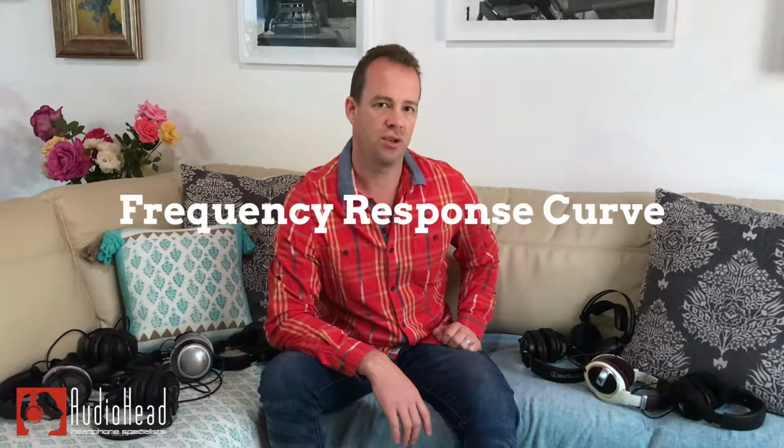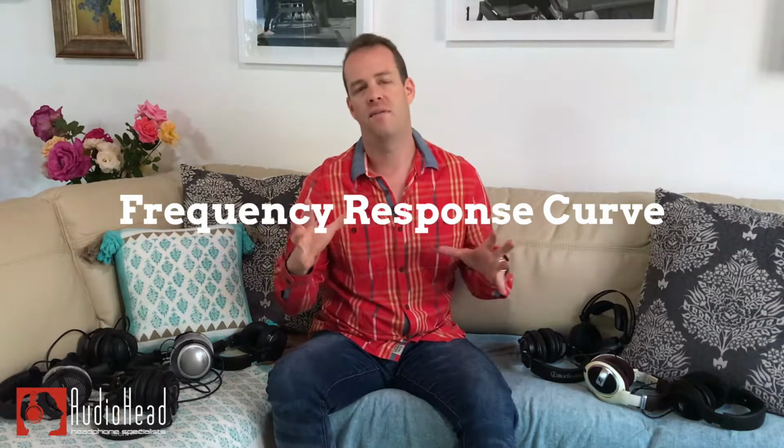Right, so the first topic, the frequency response curve. That refers to how the headphone responds to a different range of frequencies. Especially while mixing and mastering, you want something that is as neutral and flat as possible, but as you may know, this is completely impossible to achieve with any speaker or headphone design because of resonances of the driver and the housing and the room and all sorts of things.